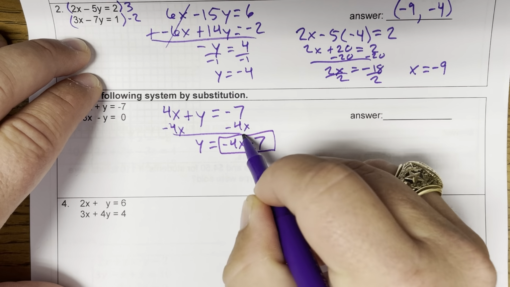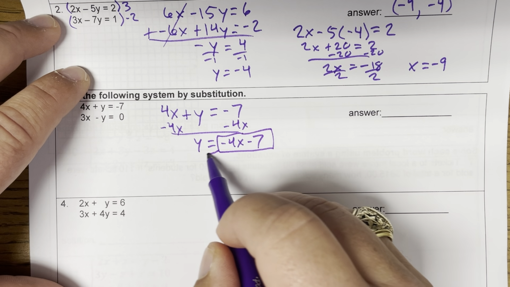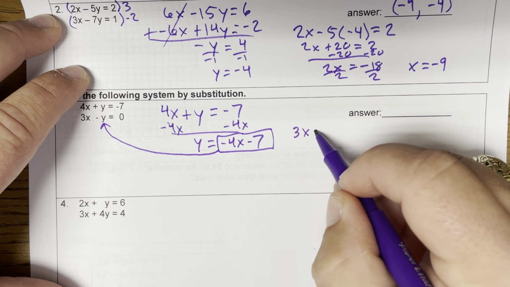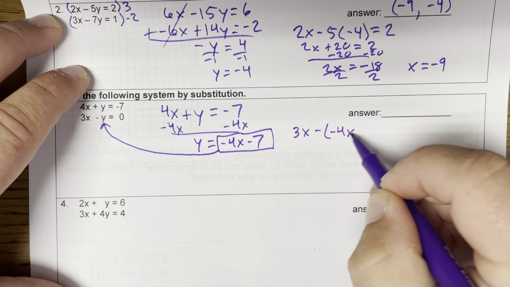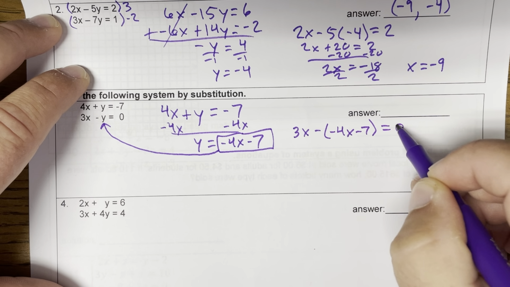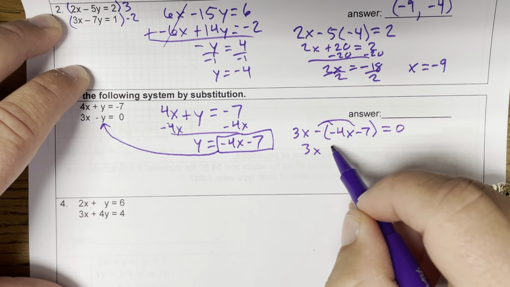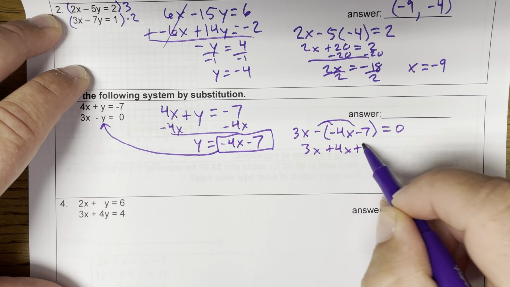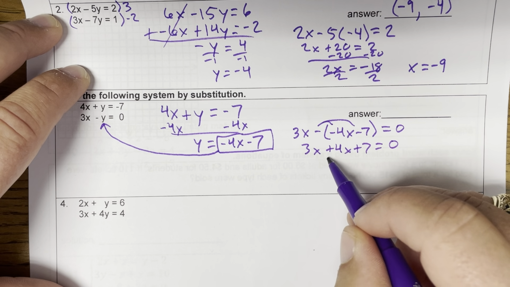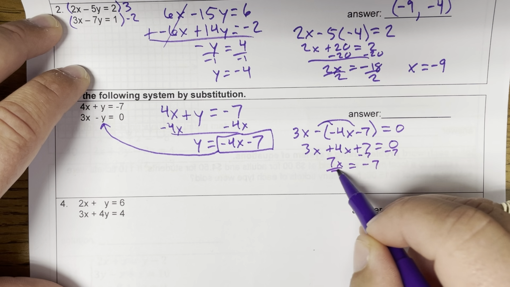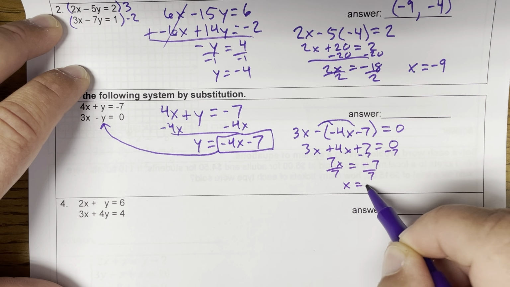And so this box is equivalent to y. And so I'm going to plug it in to the y on the other equation. And so 3x minus (-4x minus 7) is equal to 0. So we need to distribute that negative. So 3x plus 4x plus 7 equals 0. That becomes 7x. We'll subtract the 7 over, equals -7. And so x equals -1.